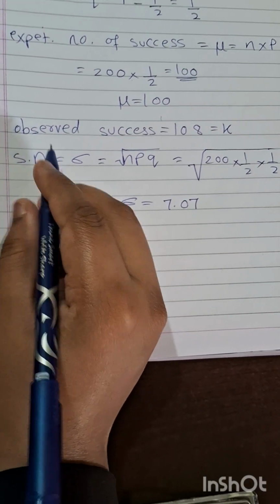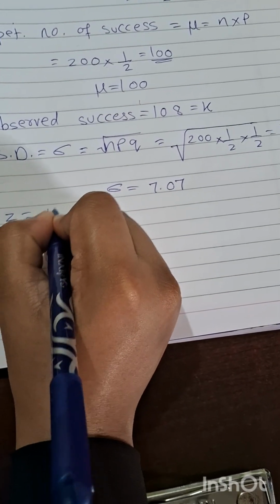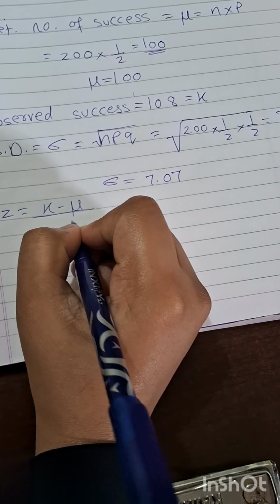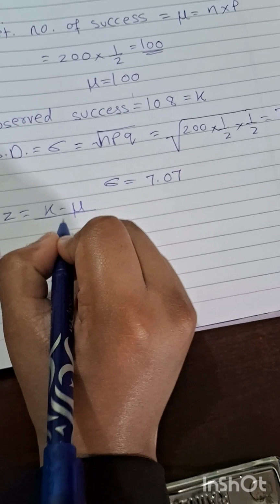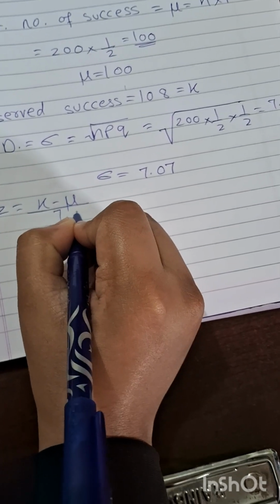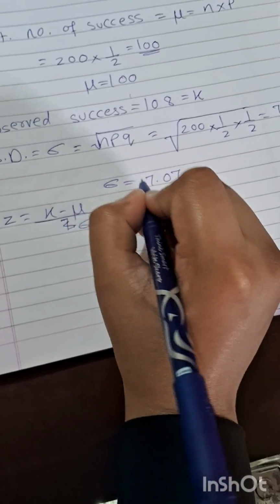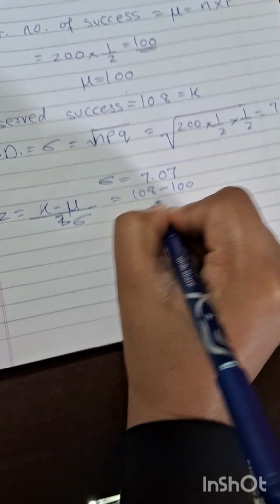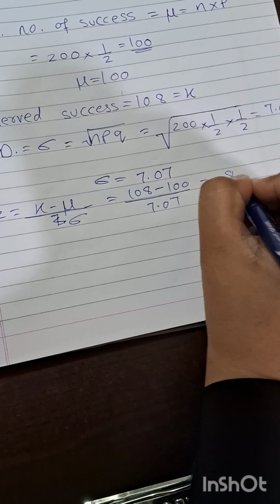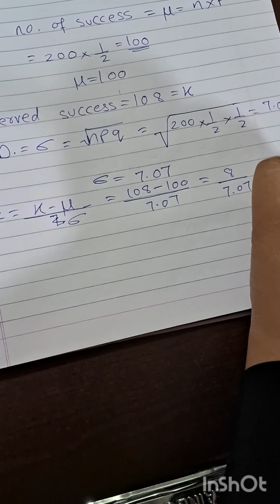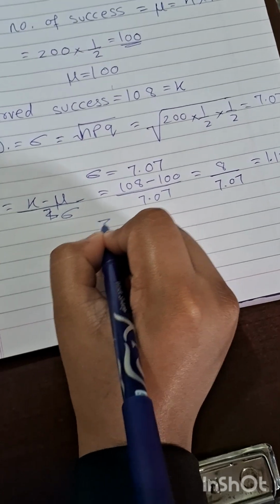Now the standard error, which is also known as z. Its formula is x minus mu, which is nothing but the observed success minus expected number of successes, divided by standard deviation. So here we will put values in the formula and get the answer 1.31 as standard error.